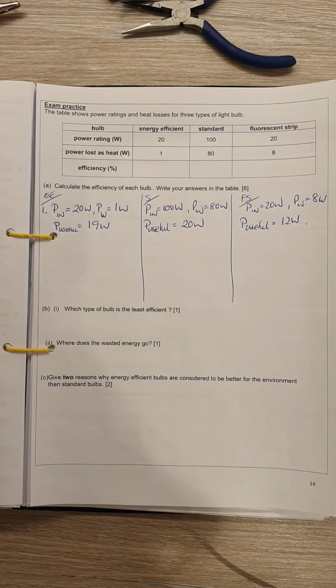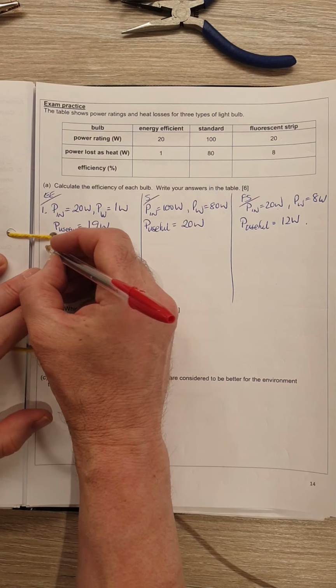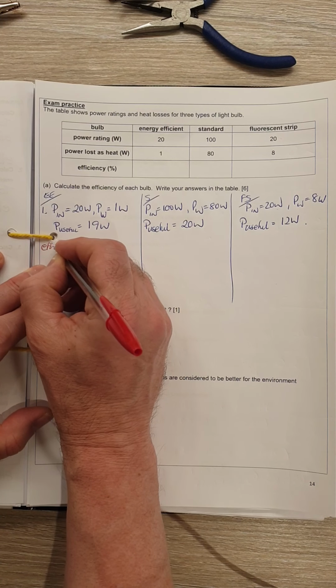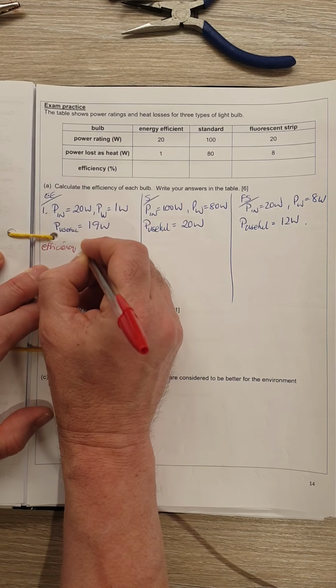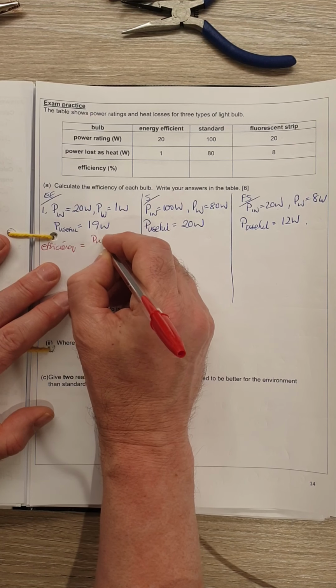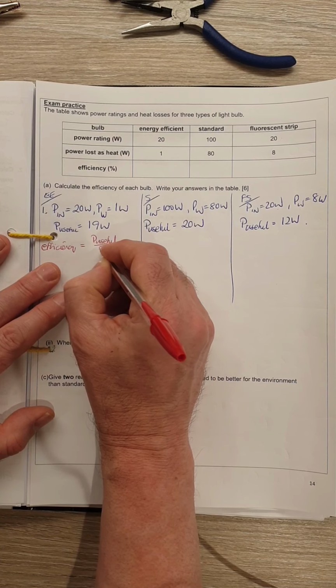Okay, so now I'm asked to calculate the efficiency. So the efficiency is equal to the useful power out divided by the power in.